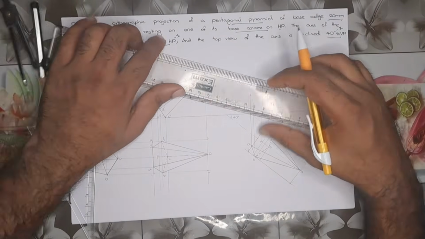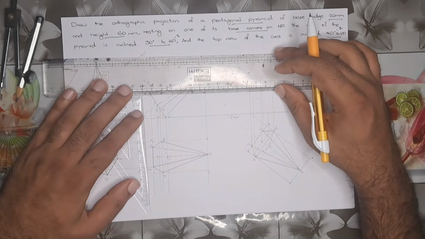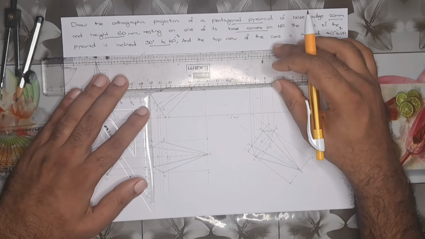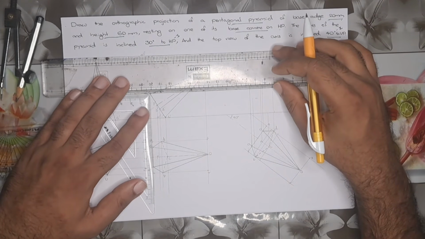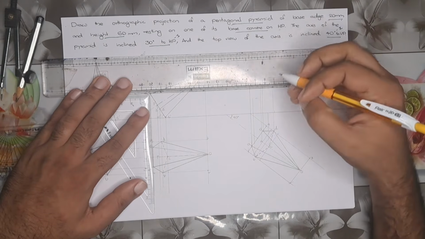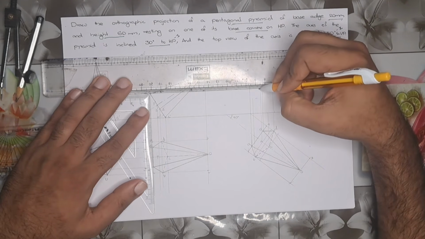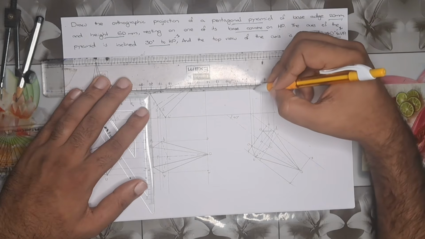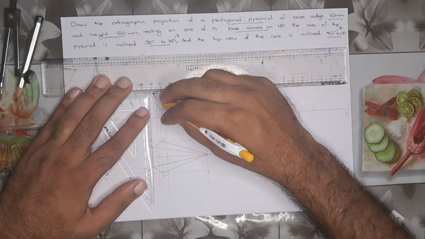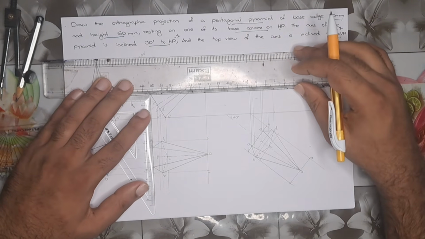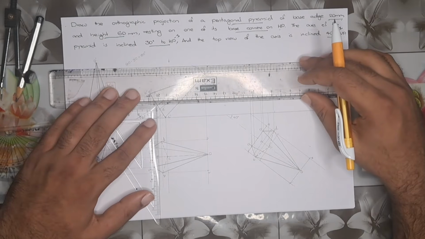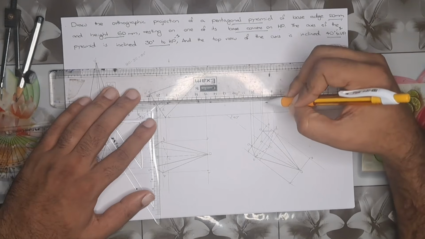Now we have to connect the lines. So this is A and E. So we connect this A and E. And next thing is P. So this is the P line.